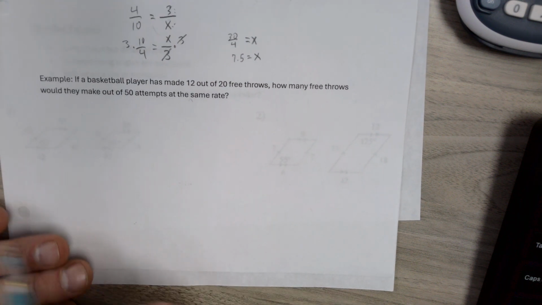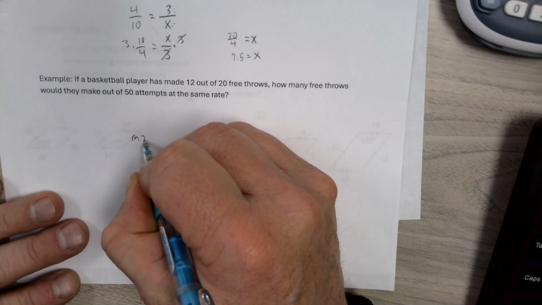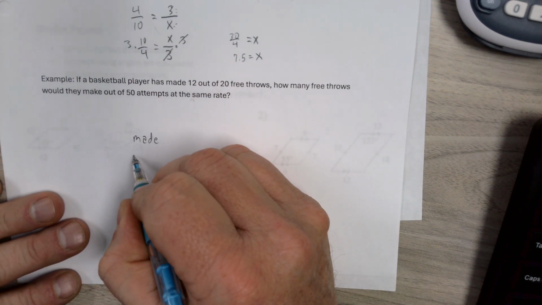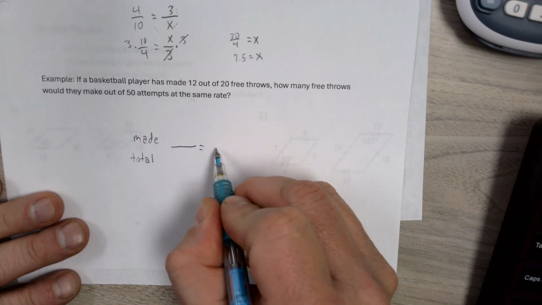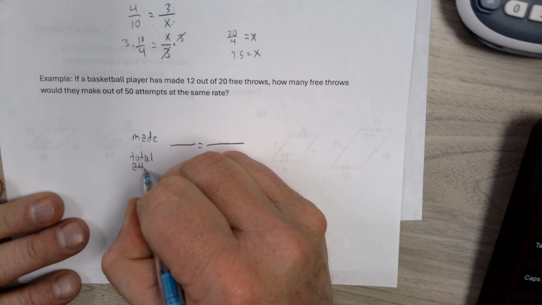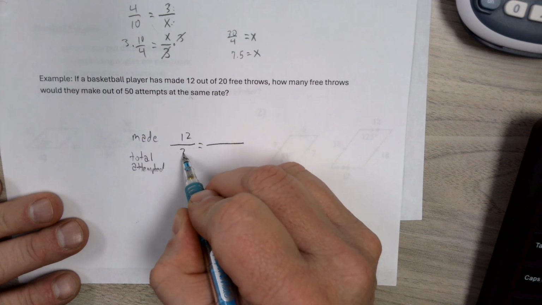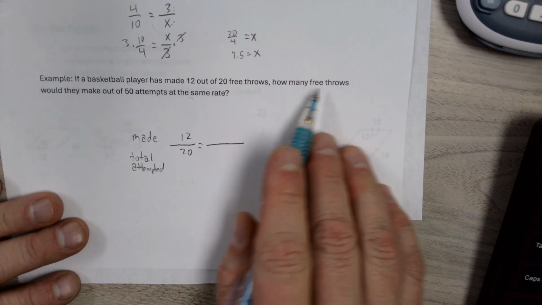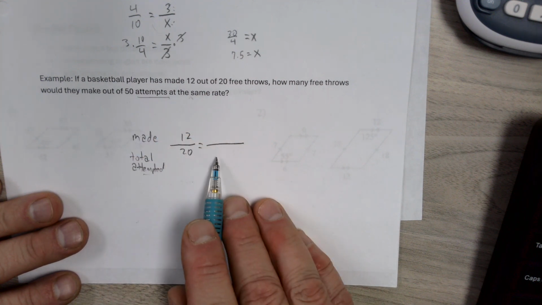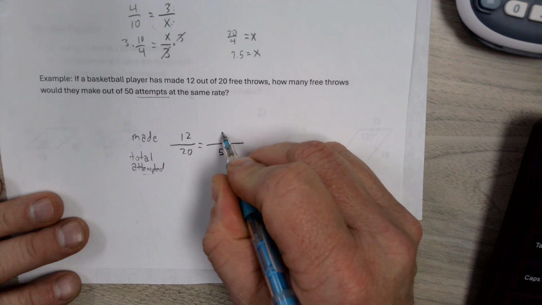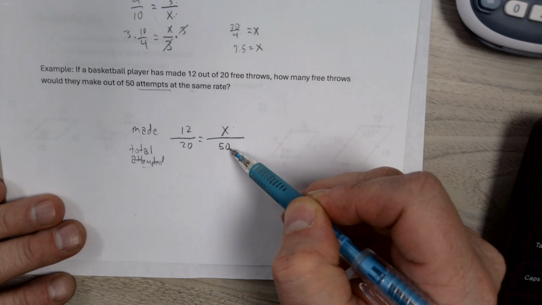This is basketball players. So a basketball player made 12 out of 20 free throws. So we'll put how many they made up top, and then the total number of free throws that they took. Right? They attempted. So total attempted. So in this case, they made 12 out of 20 attempts. And the question is, how many free throws did they make out of 50 attempts? Well, the 50 is attempts, so it has to be down here on the bottom with attempts. And we would put our x on the top.